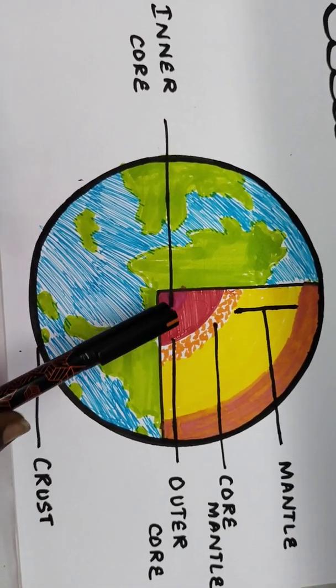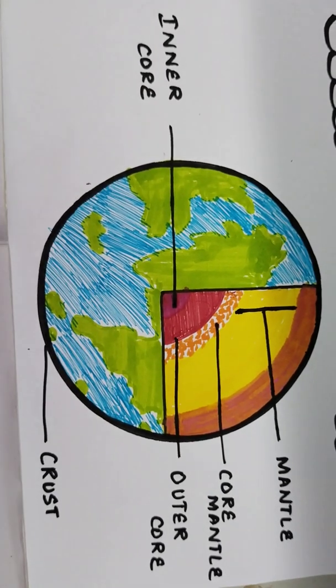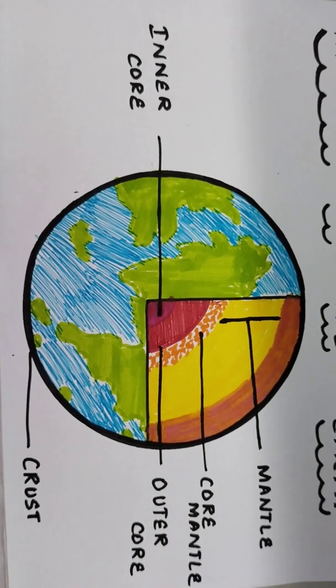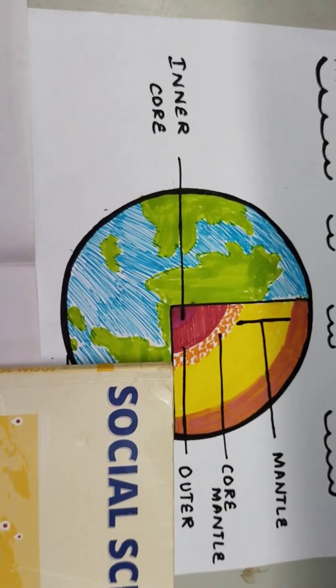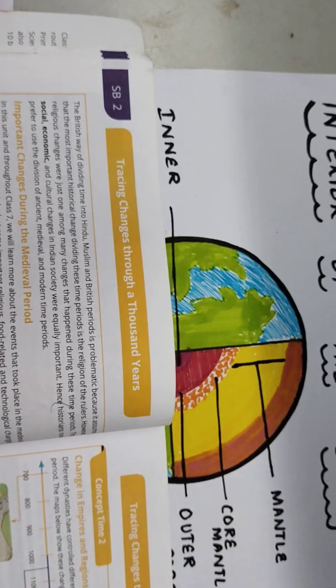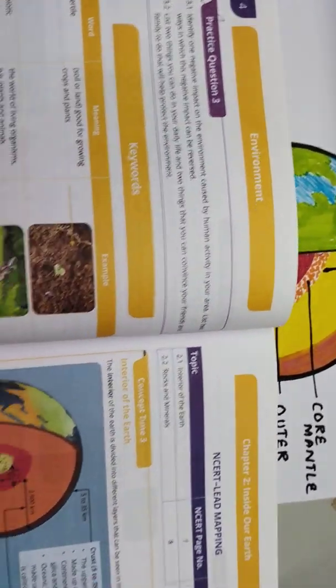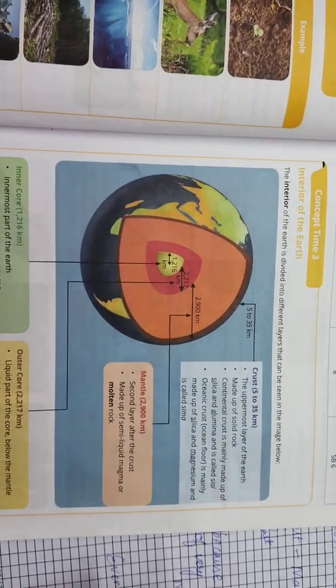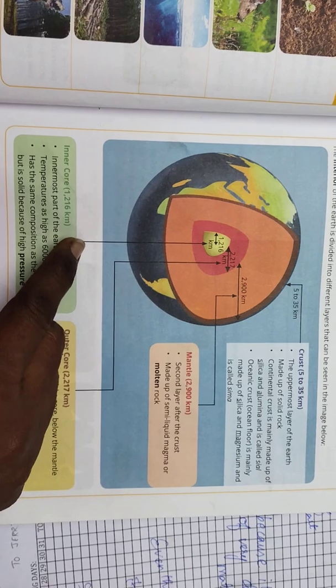So this is the hot part. Both the outer core and the inner core are very hot, isn't it? Even though the iron cannot melt over there. Now kindly take out your supplementary book and take page 9. So here you can see the different layers of the earth.